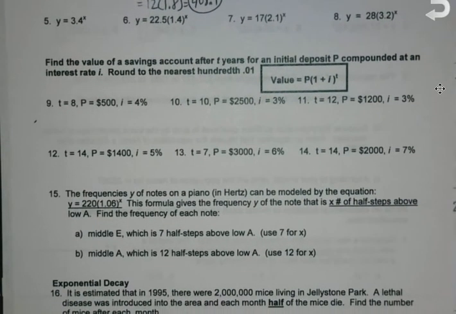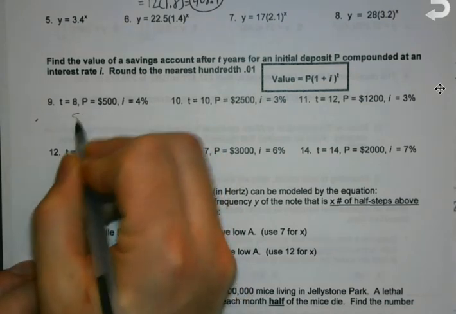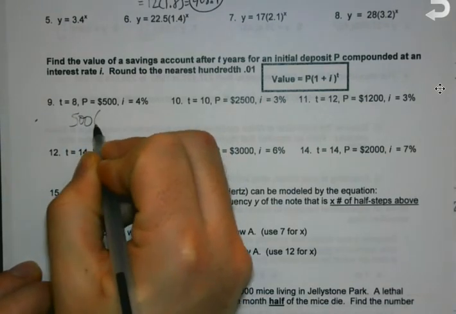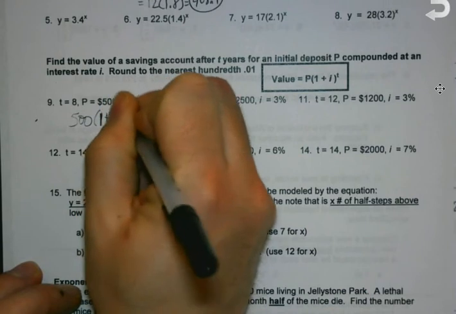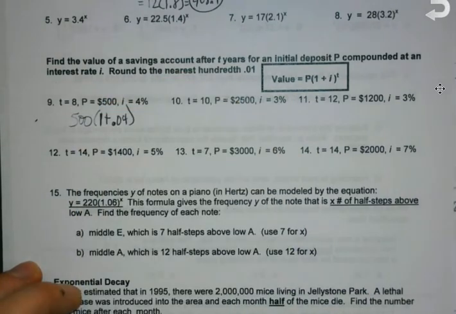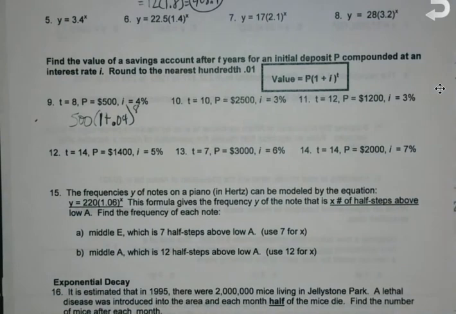Okay, i is just going to be our interest rate in this case. So basically, it's just like what we were just doing in that very last problem. I think it was 66. It's just going to be my principal, 1 plus my rate. Then the time is going to be here. And again, straightforward, knock it out, get an answer out.